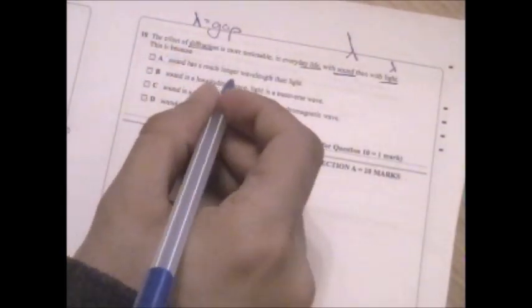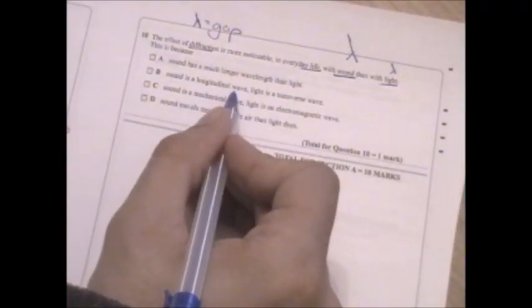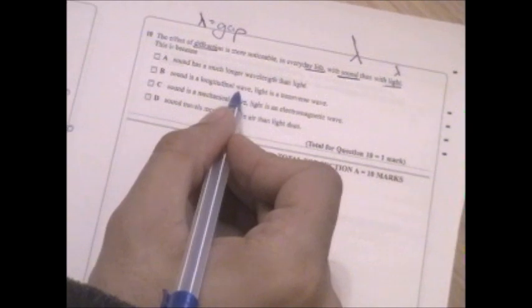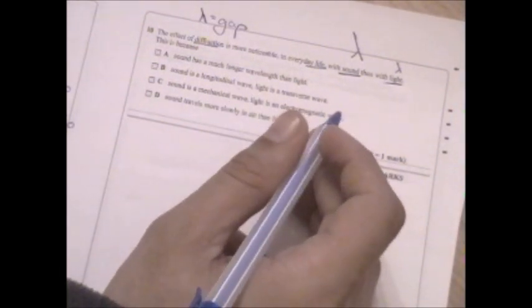So let's have a look. It's more noticeable in everyday life because sound has a much longer wavelength than light. It looks like that's the right answer. Let's just double check the rest of these. Sound is longitudinal. Longitudinal has got nothing to do with whether something diffracts or not. We know that both waves can diffract. Again, talking about one being mechanical and the other being electromagnetic, nothing to do with whether it will diffract or not.